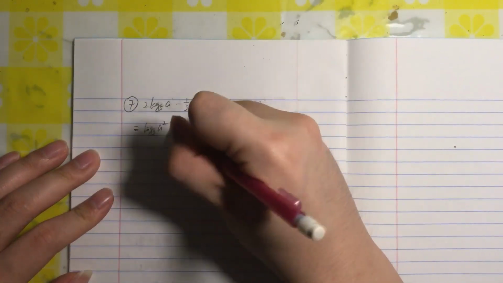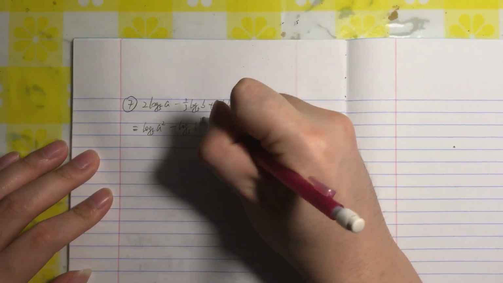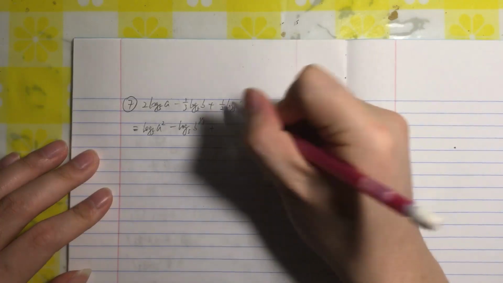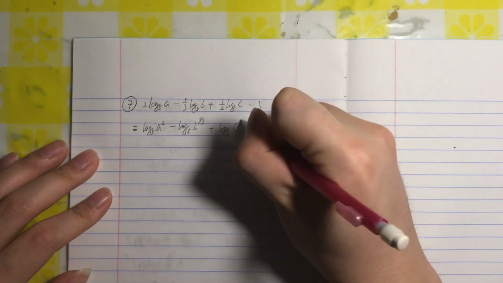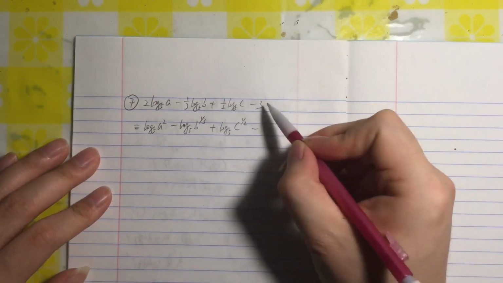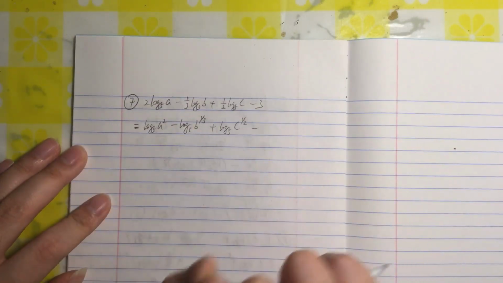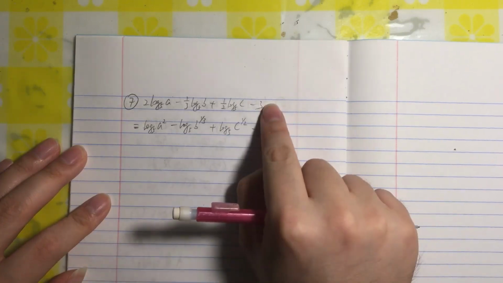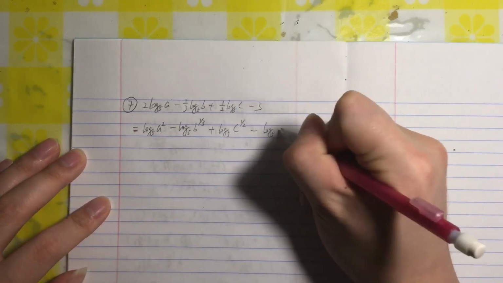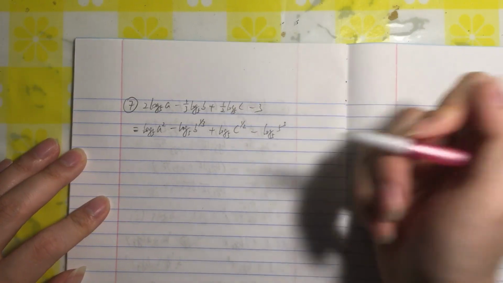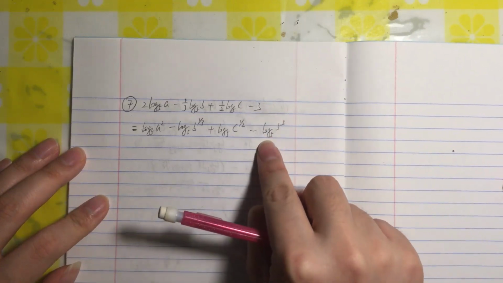Next, bring 1/3 back. Minus log base 5 of b to the power of 1/3. Bring half back as exponent. I get log base 5 of c to the power of half. For number 3, in order to combine these terms together, I try to rewrite number 3 using log base 5. By the third property of logarithm, number 3 can be written as log base 5 of 5 to the power of 3.